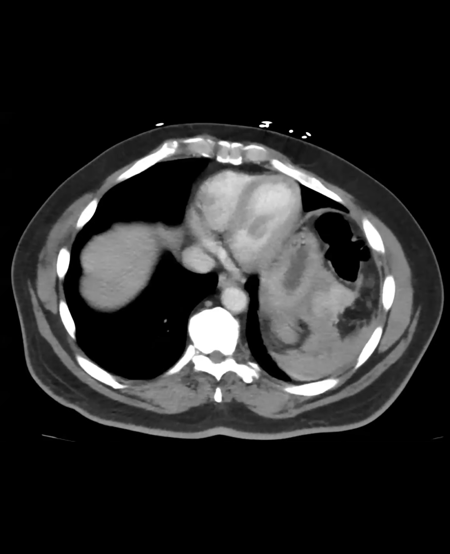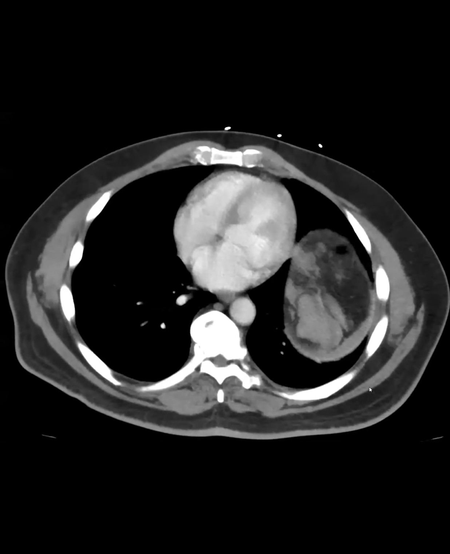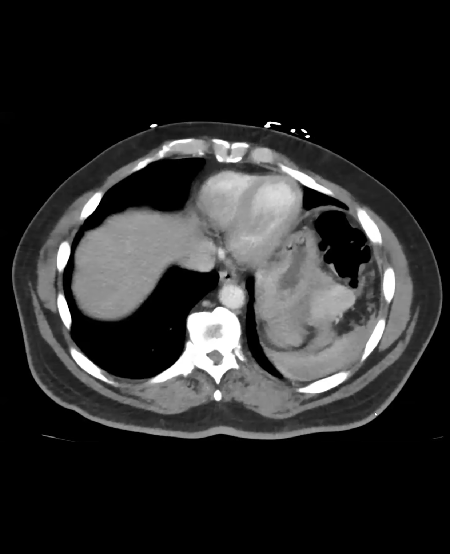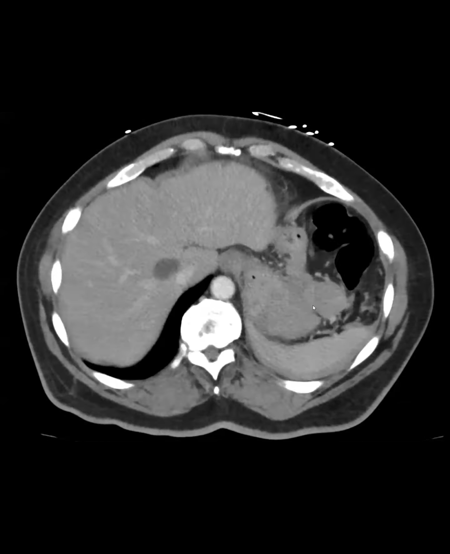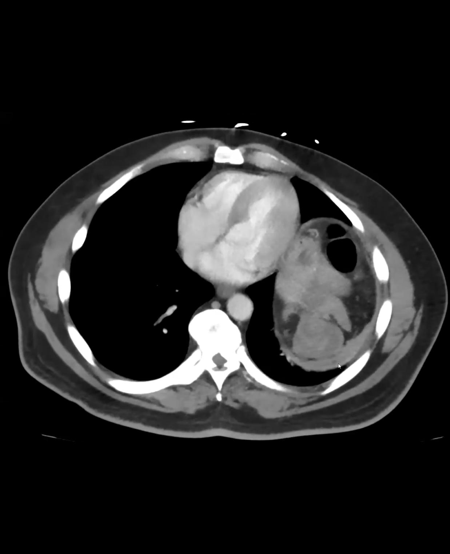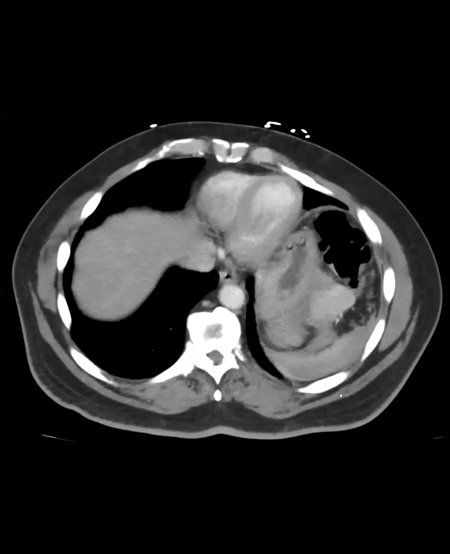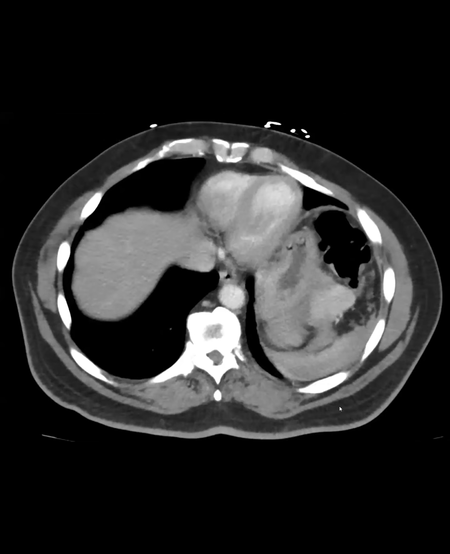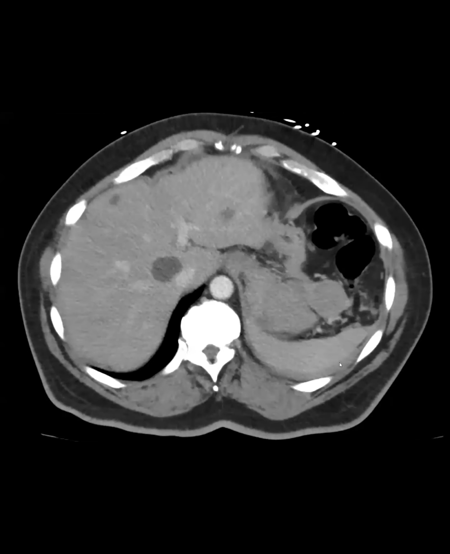Okay, so focus on the left upper quadrant. There's an eventration of the left hemidiaphragm. There's all this soft tissue stuff. There's something at the top of the spleen, or I don't know, the backside between the stomach and the spleen. And there's perisplenic hyperdense or hypodense stuff.